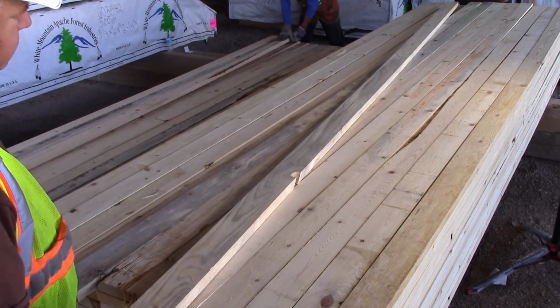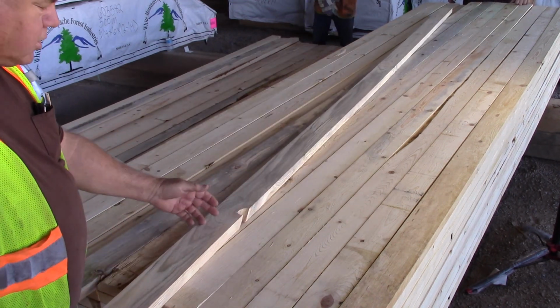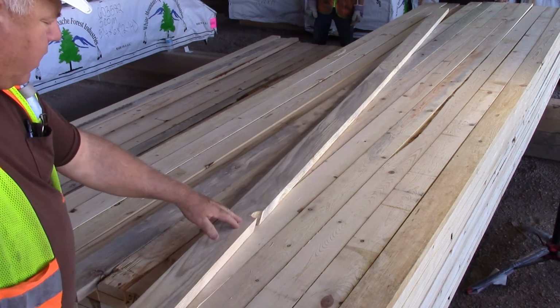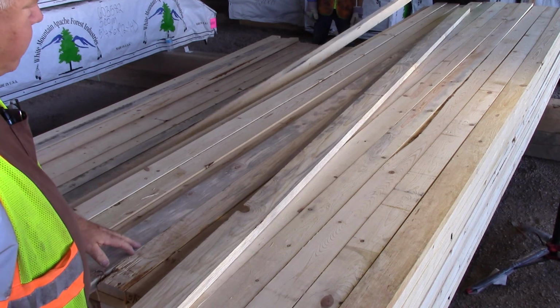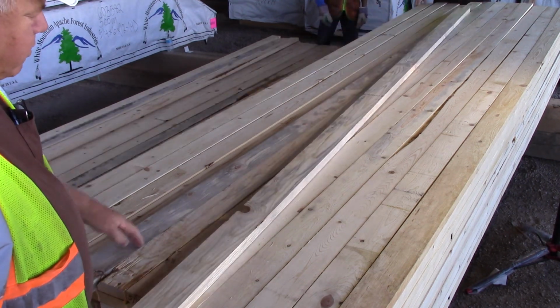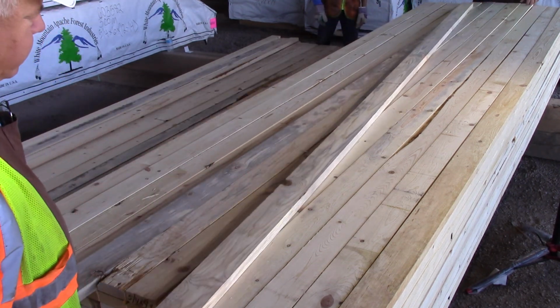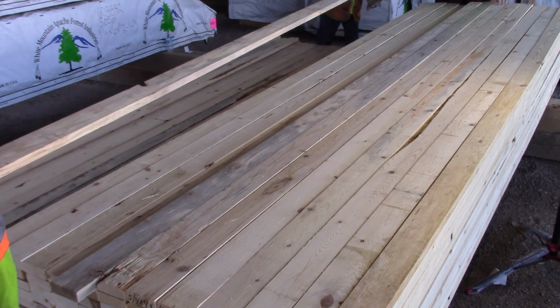This piece of lumber right here has a hole that's larger than 3/4 of an inch, so that hole would be too large for a piece of number 3 common. So we reject that piece, or we trim it off and make it a 4 common, but not a 3.